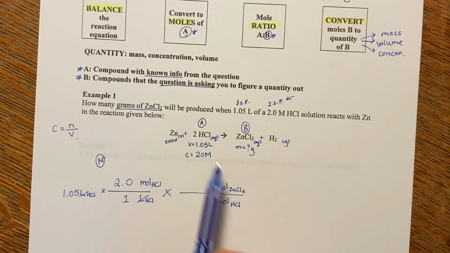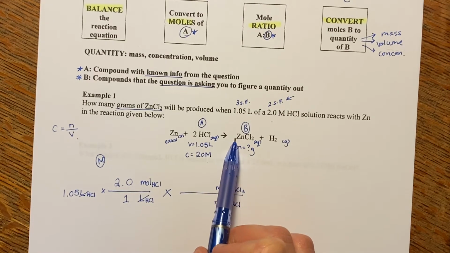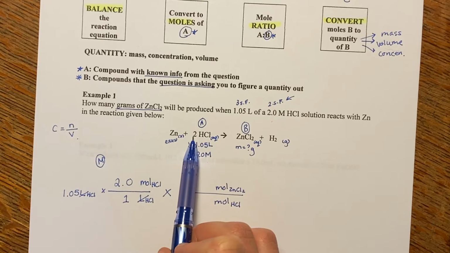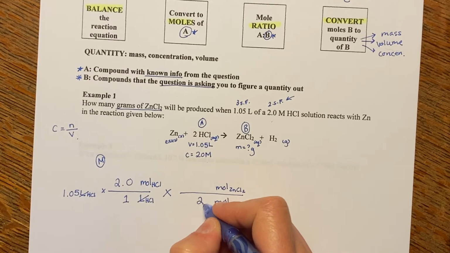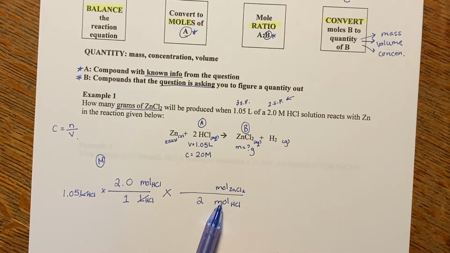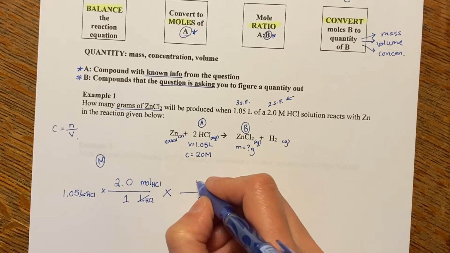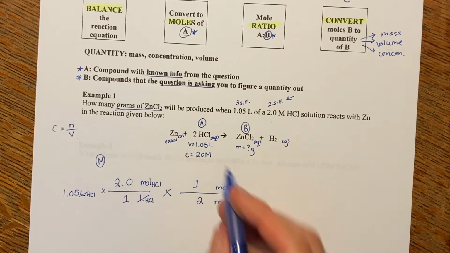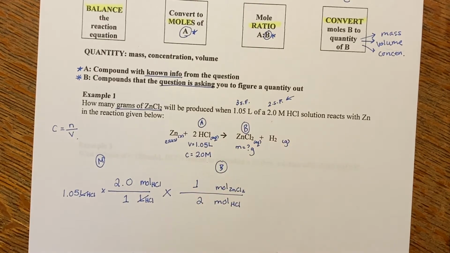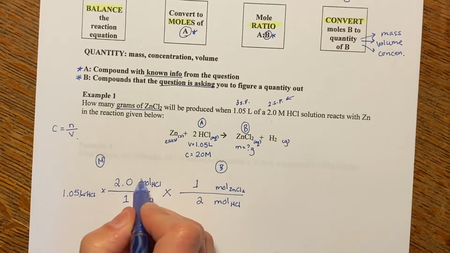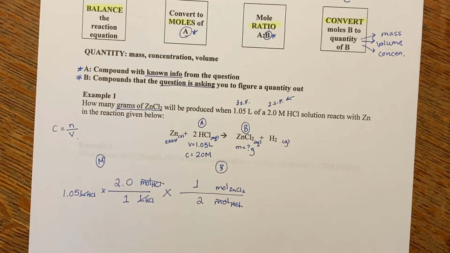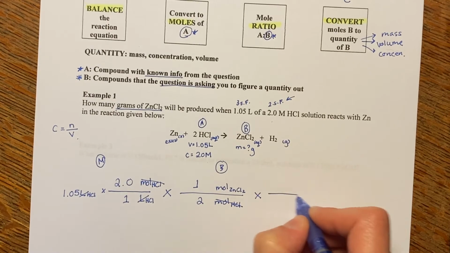This is the step where we use the coefficients from the balanced reaction equation. So in this case, we have a 2 in front of HCl. So we're going to put a 2 with the moles of HCl. And there's no number in front of zinc chloride, which means it's a 1. So we have 1 mole zinc chloride, and that's our balancing step. So here, moles of HCl divided by moles of HCl will cancel each other out. And we're on to our last step.